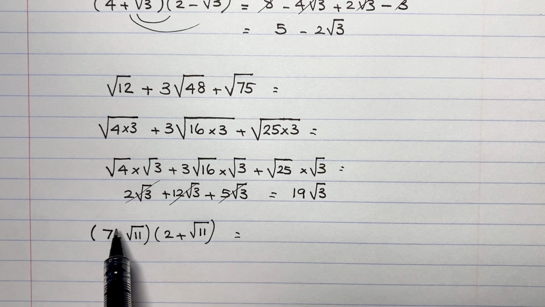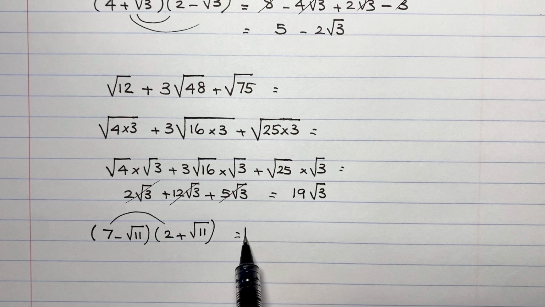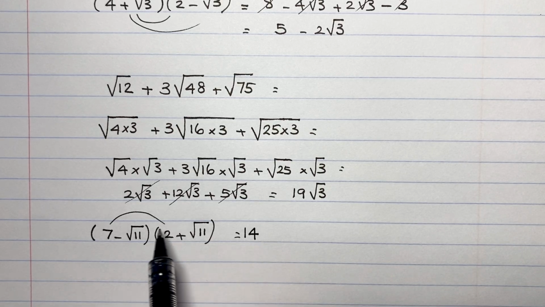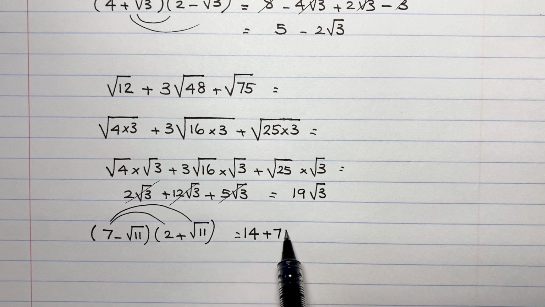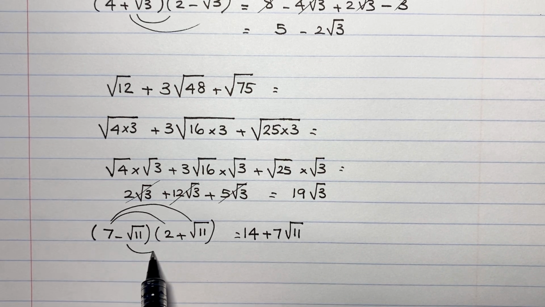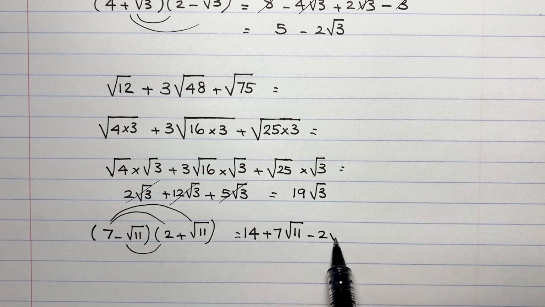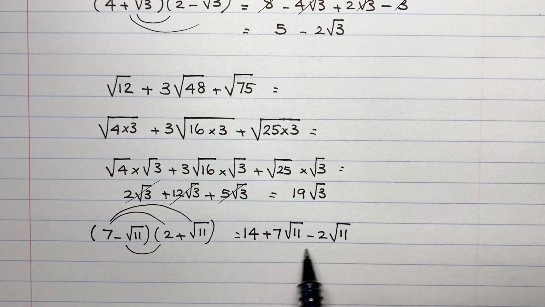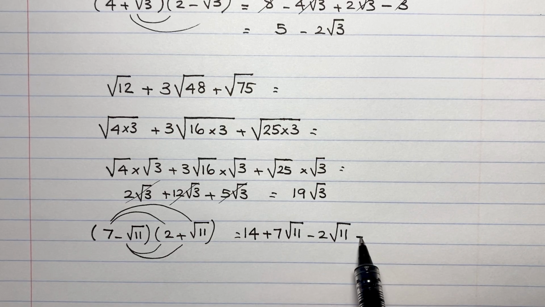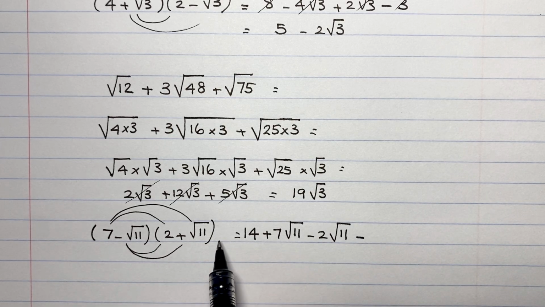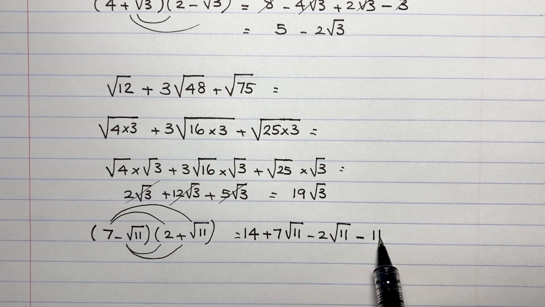Okay. 7 times 2, 14. 7 times plus root 11 is plus 7 root 11. Minus root 11 times 2 is minus 2 root 11. And minus times a plus is a minus. Root 11 times root 11 is 11.